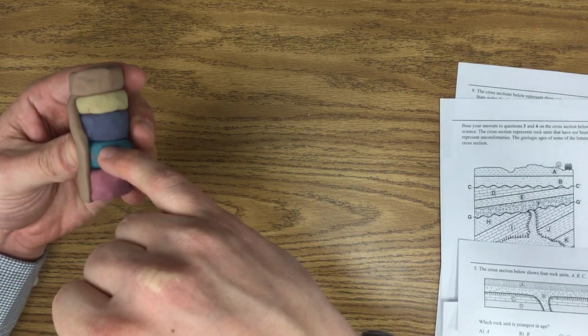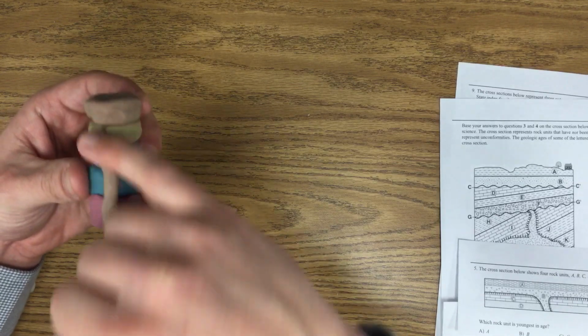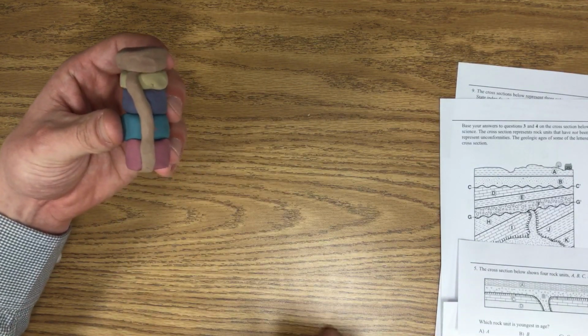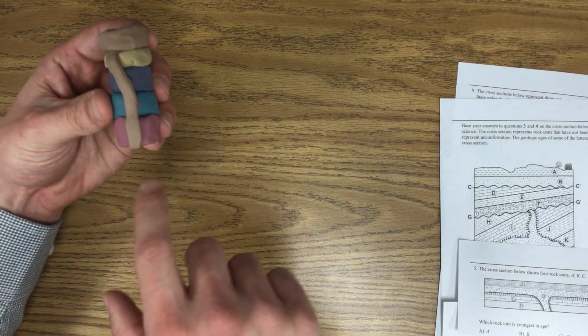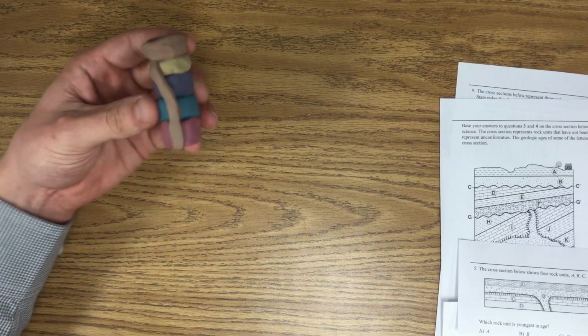So oldest layer, second oldest, third oldest, fourth oldest, and then we've got our second to youngest, and then finally our youngest there, okay? So the rule is pretty much if it's underneath everything, it's the oldest, and whatever a layer is on top of, that would be our youngest. So let's apply this to a Regents question.